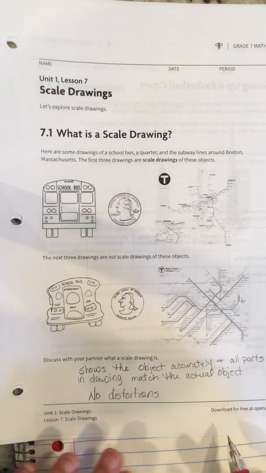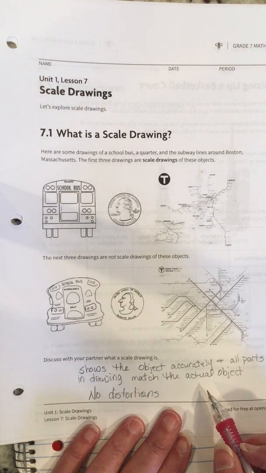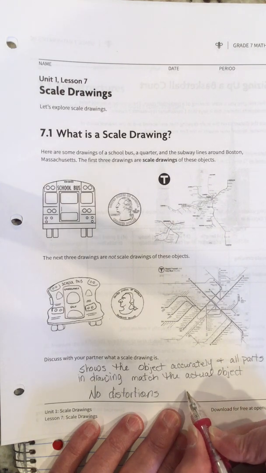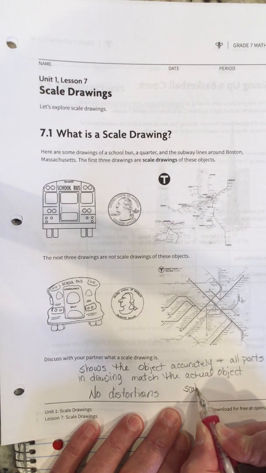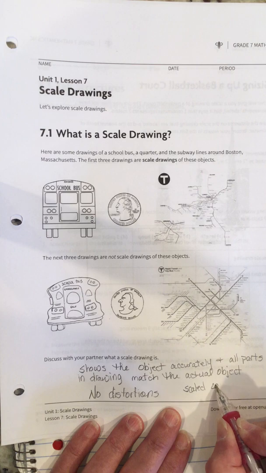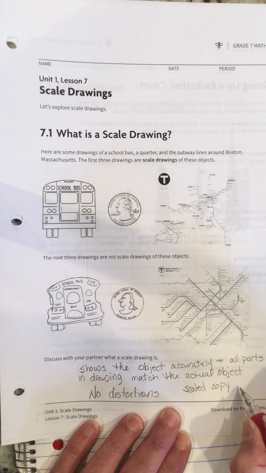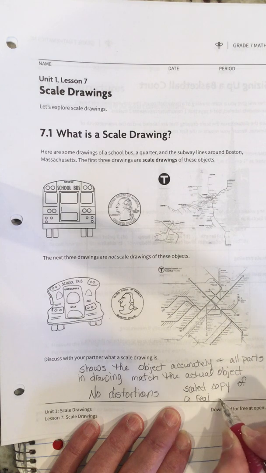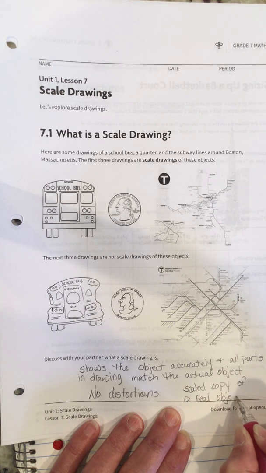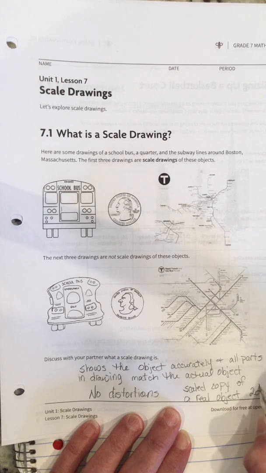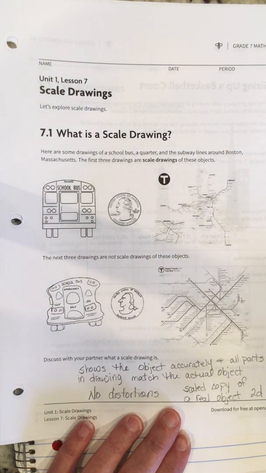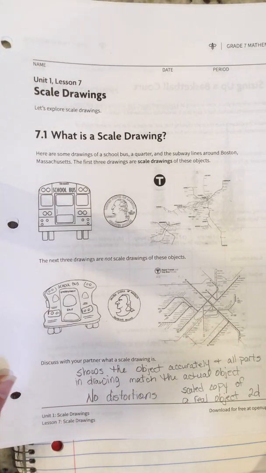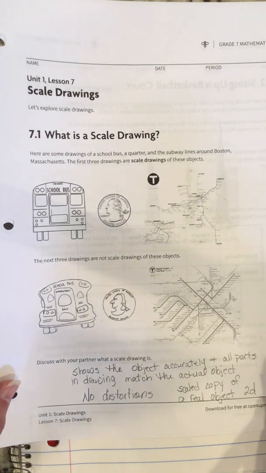Okay, and it's kind of like a scaled copy of a real object, but it's flat. So we could say it is a scaled copy, and we know what scaled copies are, of a real object, but it's 2D or flat. So it's kind of like a map, a globe. Those are scale drawings of the actual object.